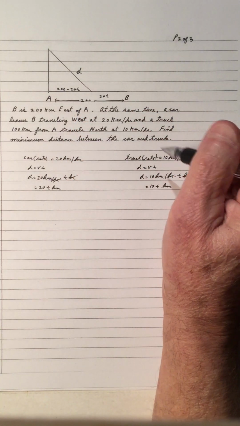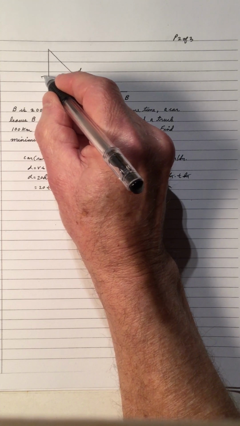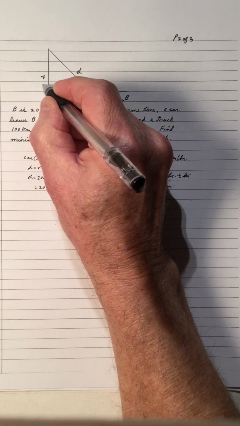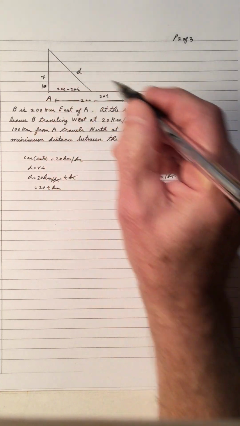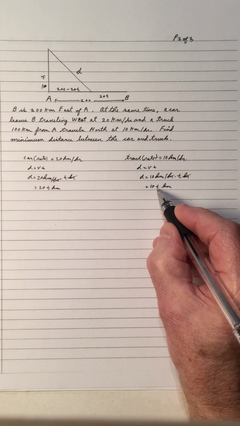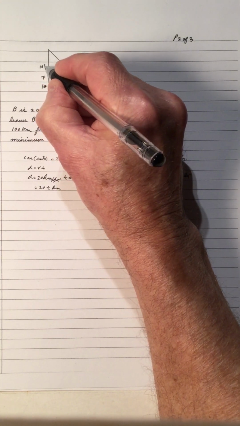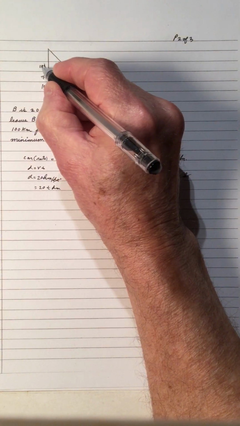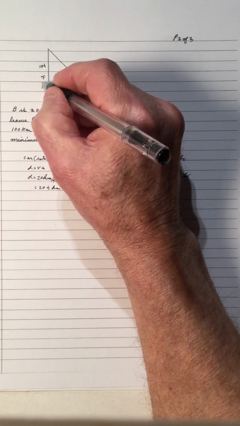Now, the truck is 100 kilometers north of A, so let's put the truck right here. There's 100 kilometers, and the truck is traveling at 10. So this is 100, this is 10t, and whatever number of hours you're traveling for, you add these together.